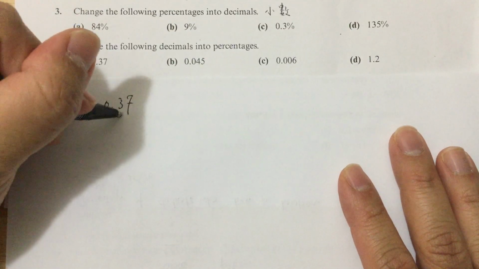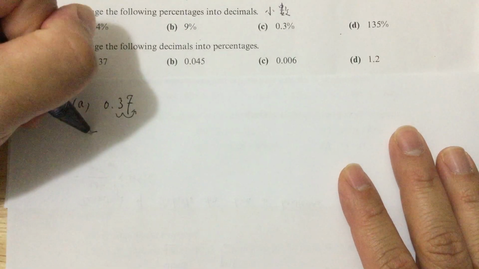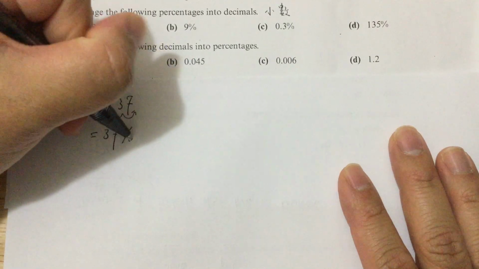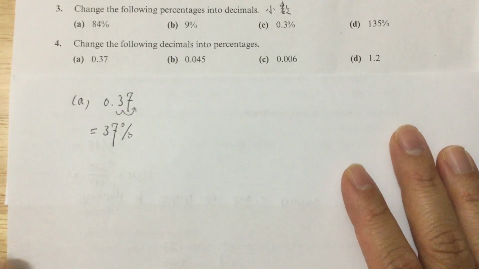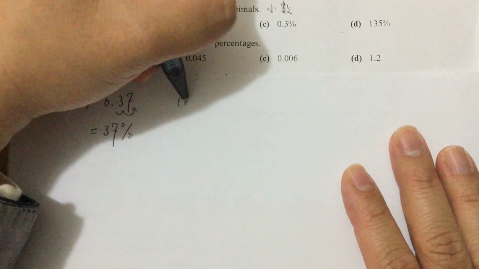So 1, 2, 0.37, we'll go to the point here. So the answer is 37% immediately. You can solve the problem like this. And then next, okay, I will not do part B. I left it for you.